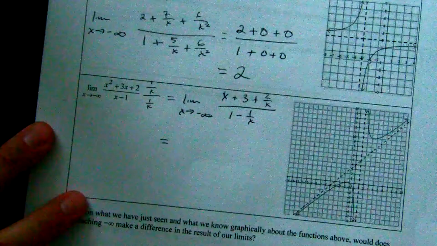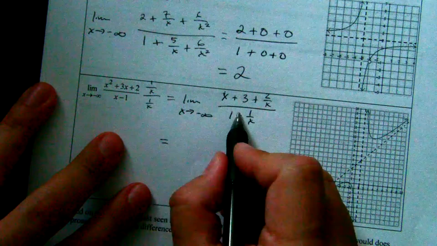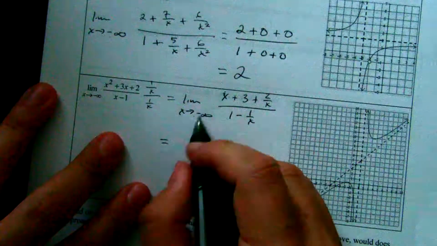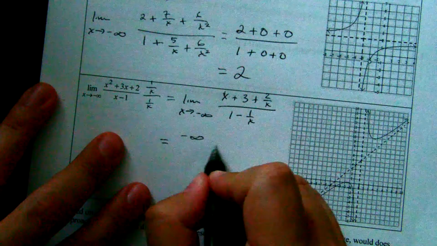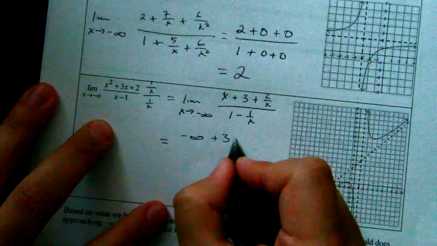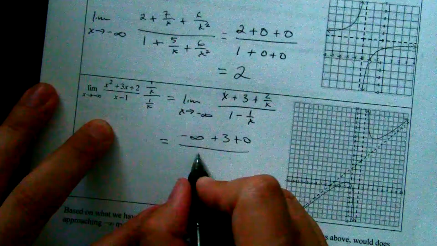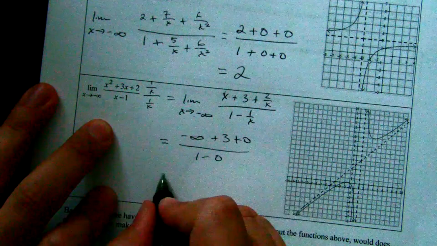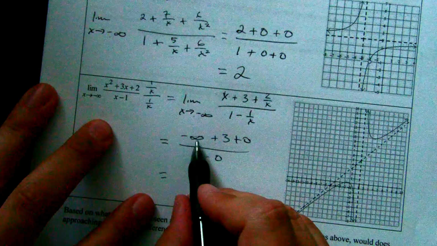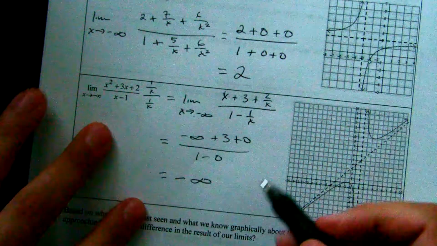All right, now we can do our substitution. But now look what happens. If I evaluate this new limit, if I put negative infinity in for x, I get a very large negative number, plus 3, plus 0 still. That doesn't make any difference. 0 is just 0. 1 minus 0. If I take a negative infinity, and I add 3, I've still got negative infinity. Divide by 1, still negative infinity. So here, I get negative infinity.